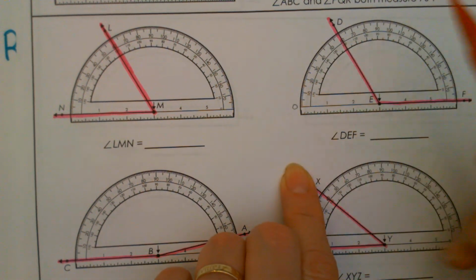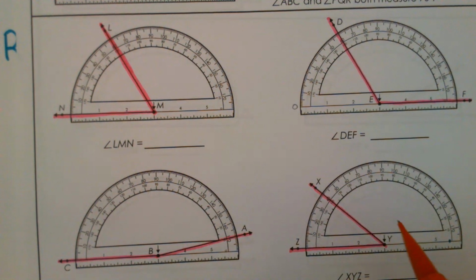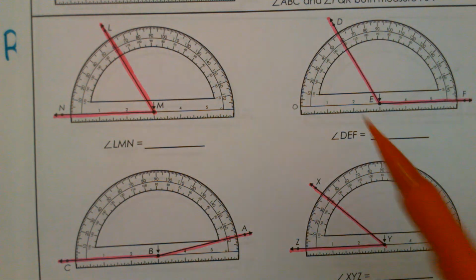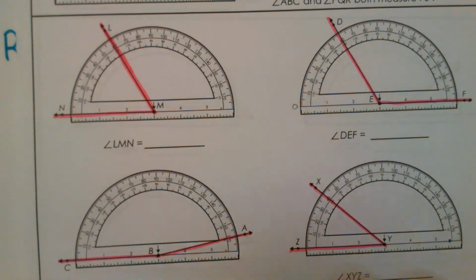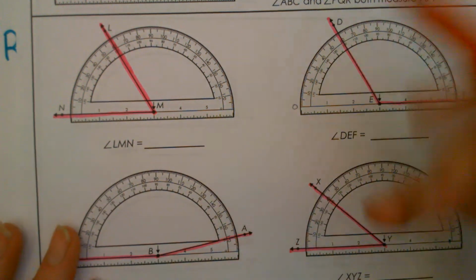And what you can see is that there's a set of numbers on the outside and there's a set of numbers on the inside. And what you want to do is be very careful and notice which numbers you are measuring with. And we're going to look at that a little bit more in a second. But just take a look.